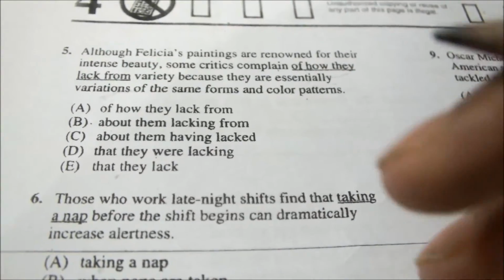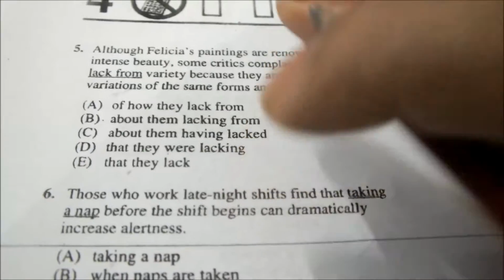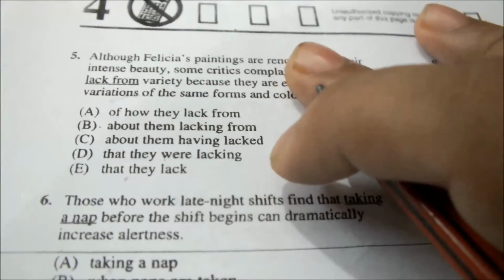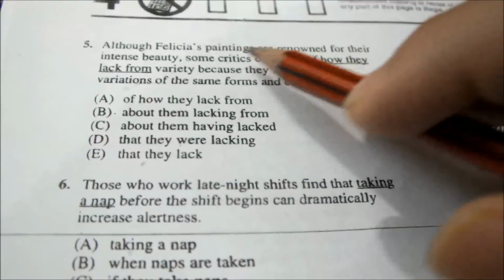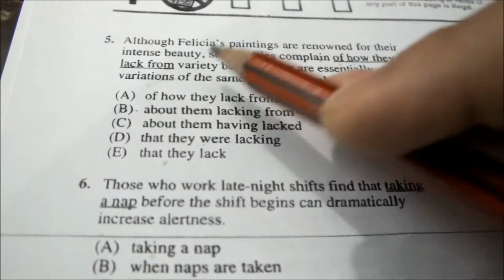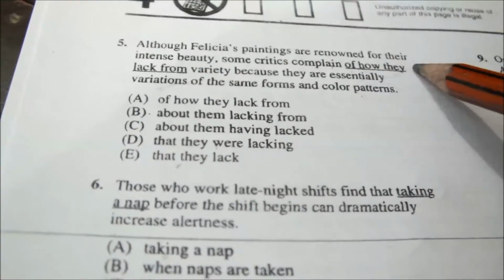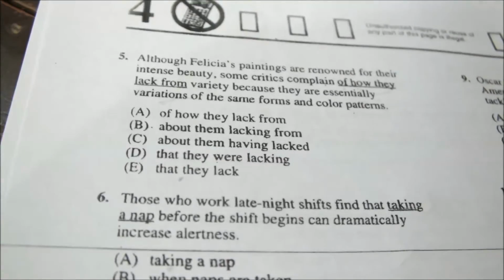If you have a bit of common sense and you just read the sentence, you would immediately notice there is something fishy about it. It's talking about the paintings, and it says "how they lack." See, you don't need "how they lack." You could simply say that they are lacking, or they simply lack.